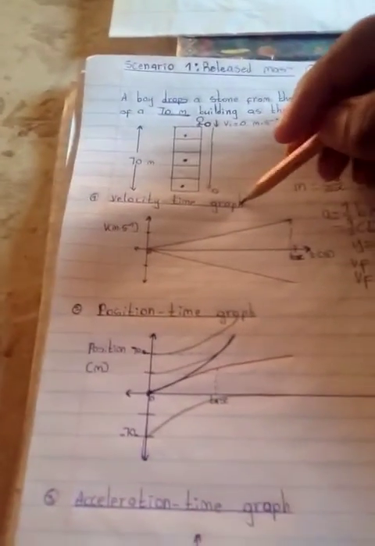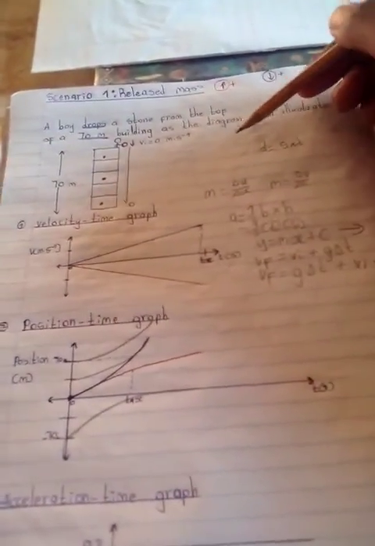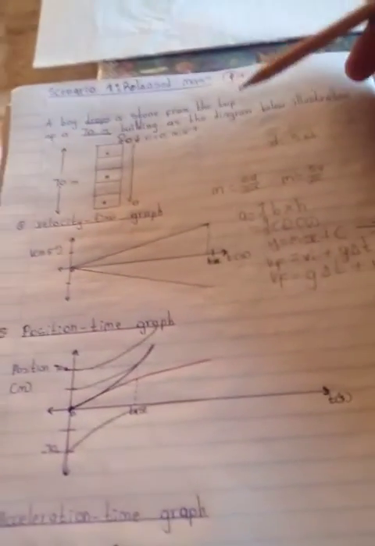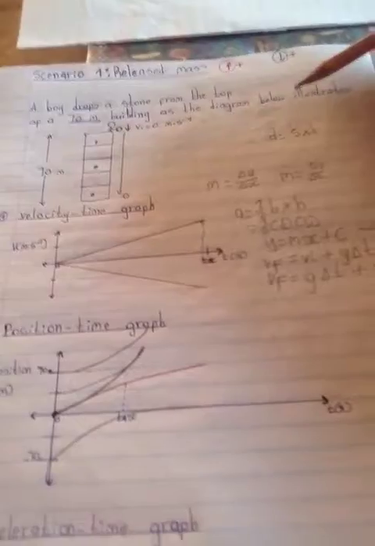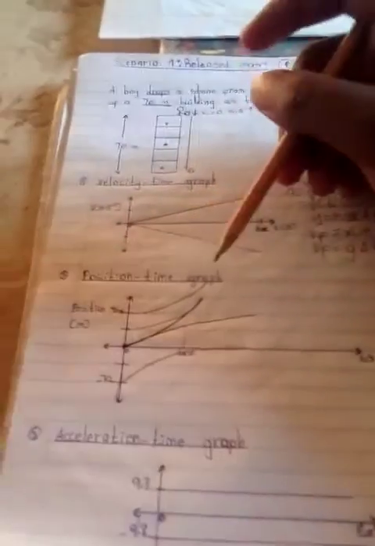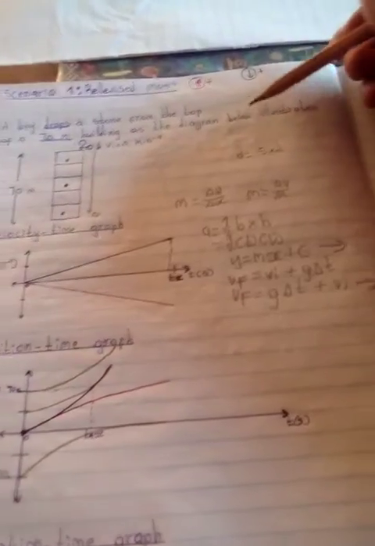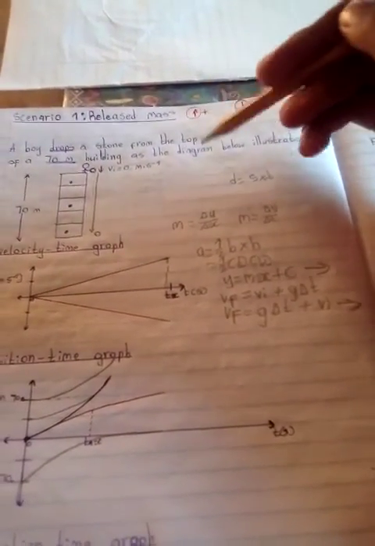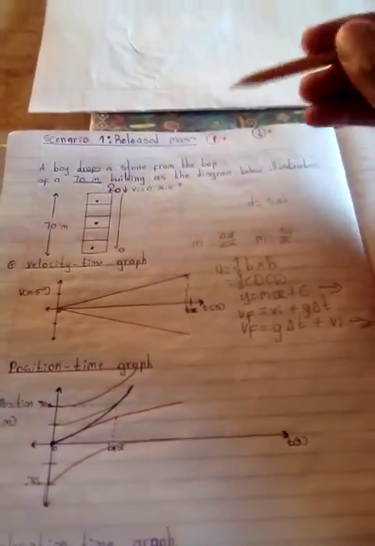And when it reaches the ground, the choice of your direction, if you choose upwards as positive or if you choose downwards as positive, is going to affect how your graph will look. Let's see if we choose upwards as positive. Remember that, let me show you something real quick.